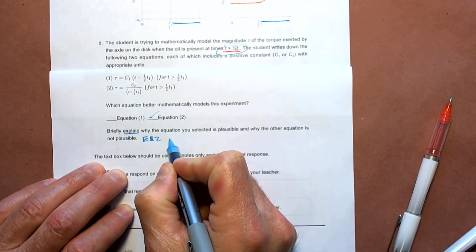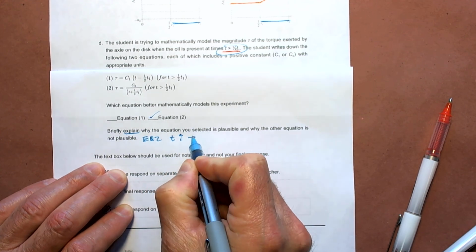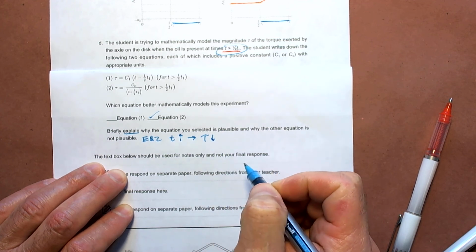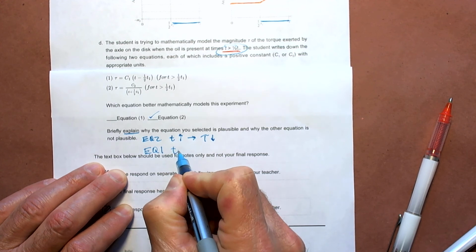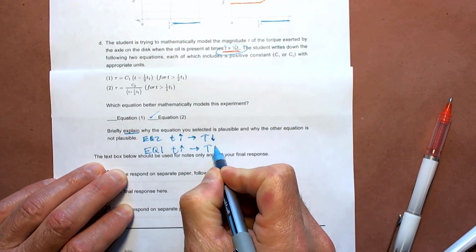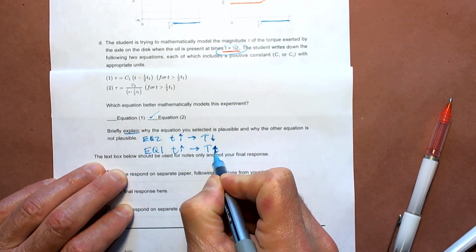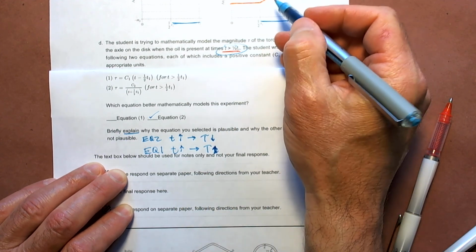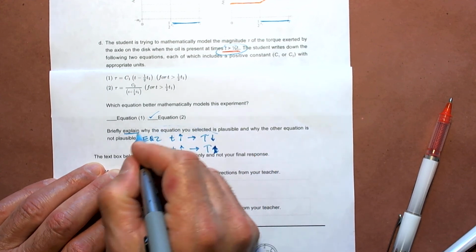as time gets bigger, and I'm just going to use symbols just to move quickly here. As time gets bigger, that means the torque gets smaller. Okay, and that's in fact what happens. In equation 1, however, as the time gets bigger, that means the torque gets bigger. Now, we know that we want the torque to get lower because that's what happens in the acceleration, and we know that equation 2 is the only one that works for that.